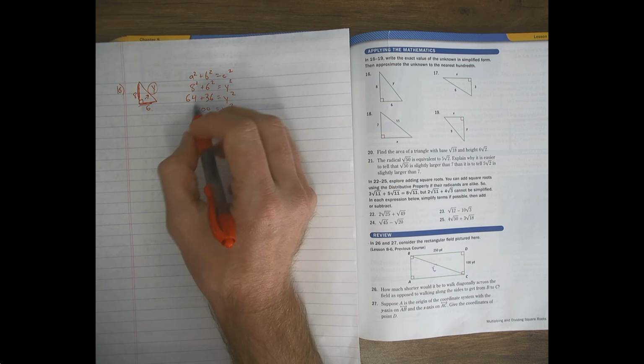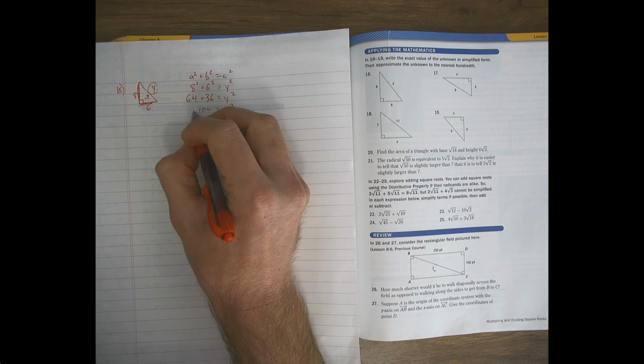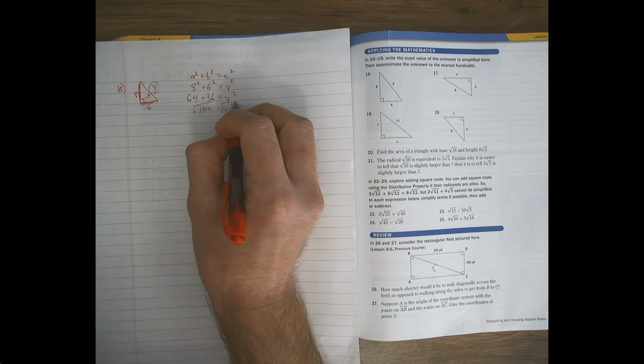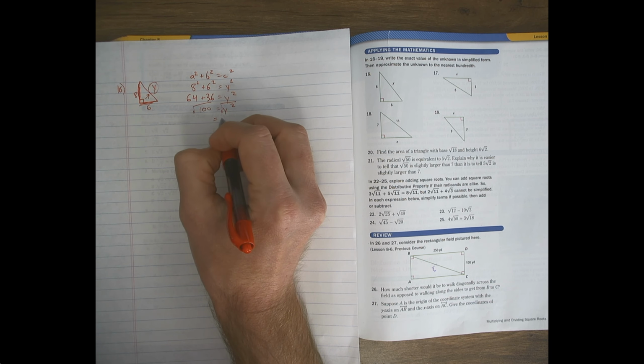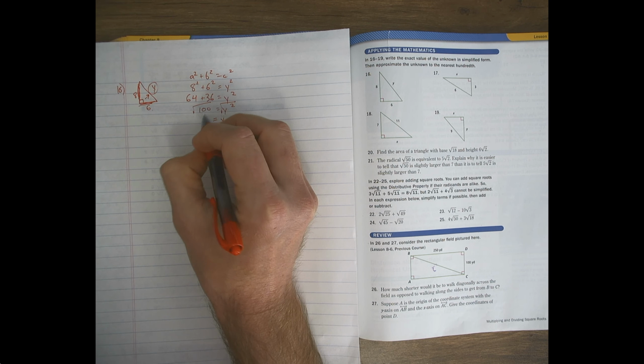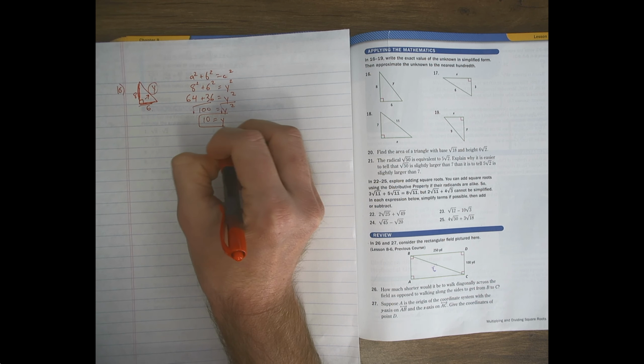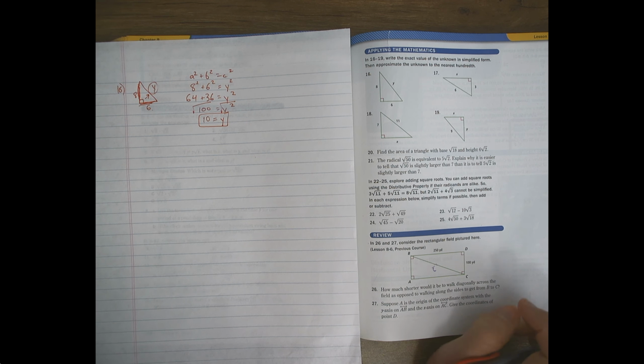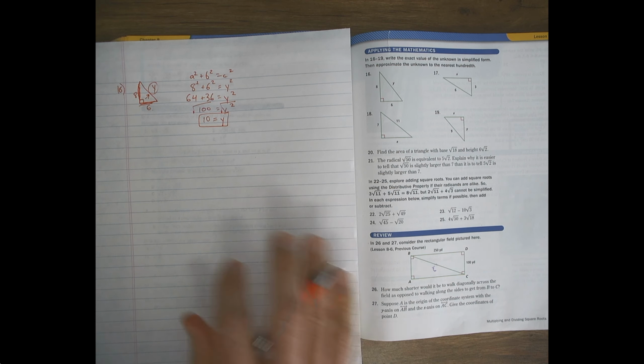Now mathematically we need to show it. What are we actually doing? We are taking the square root of both sides. So the square root of y squared is y, because y times y is y squared. And the square root of 100 is 10, because 10 times 10 is 100. And so we have gotten a nice, perfect answer. No simplifying needed.